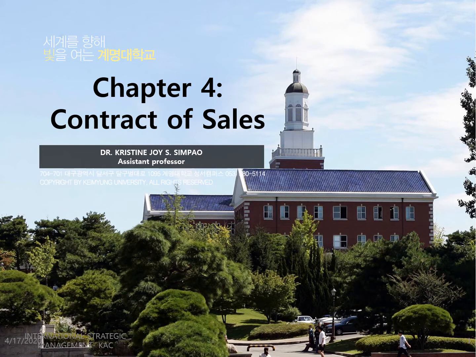We're going to cover chapter 4, which is the contract of sales. This part of the course will give you an enlightenment on the importance of documents such as the contract of sales to protect you from international business transactions.